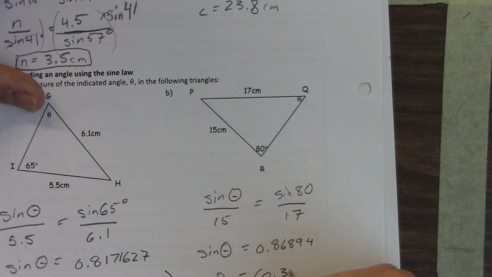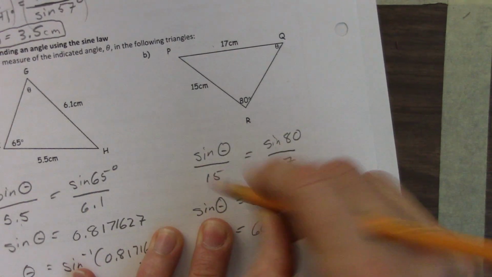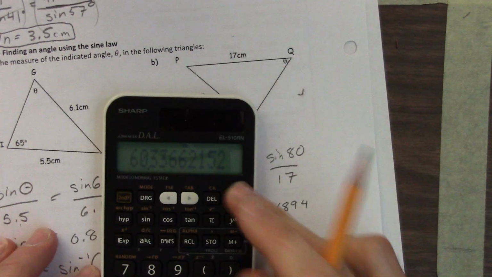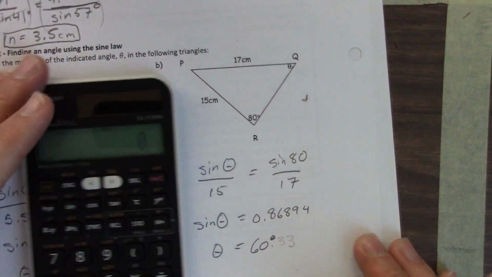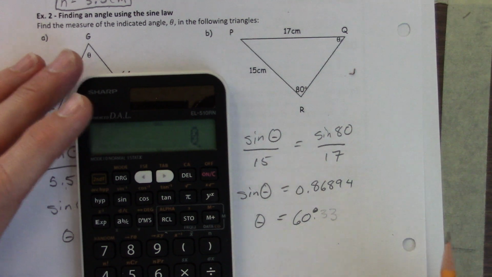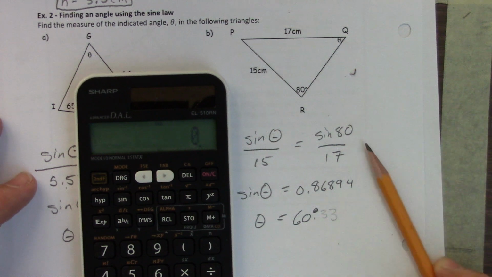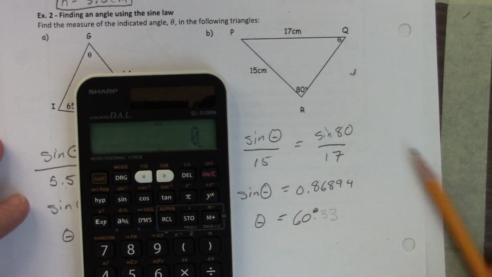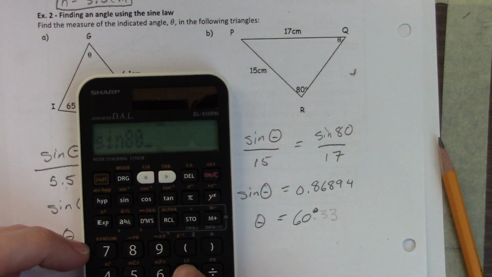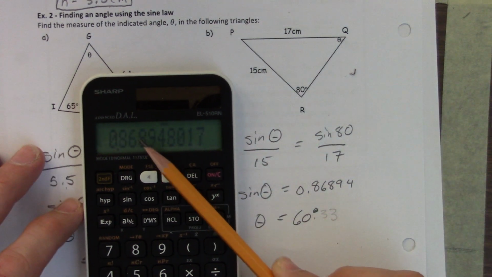Okay, I'm going to show you a little trick on your calculator. 6.33, we'll just say 60. There's a little more advanced trick, but if you figure this out, you're going to want to use this in grade 11 and grade 12 for sure. Things are going to get complicated and messy. You've got to kind of keep track of this. But watch what you can do here, okay? So I have sine 80 times 15 divided by 17, right? So I'm going to go sine 80 times 15 divided by 17, okay? There's my 0.86. Can you guys see that?